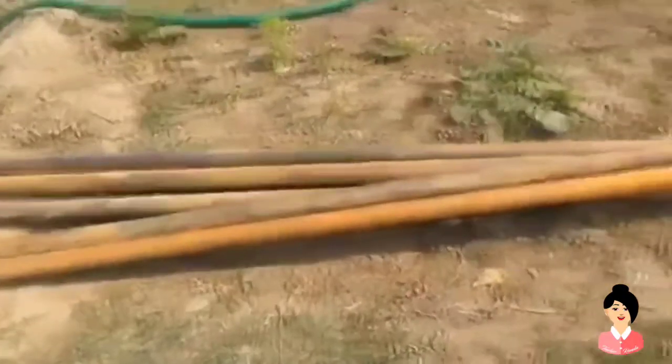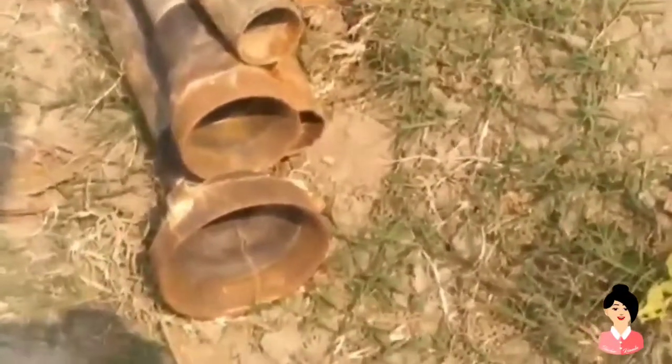Next, we learn about bore wells. Now, bore wells, my dear children, are deep and narrow. Electric pump is used to draw water from a bore well.